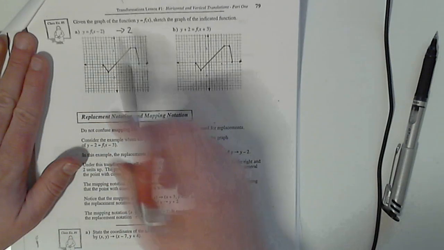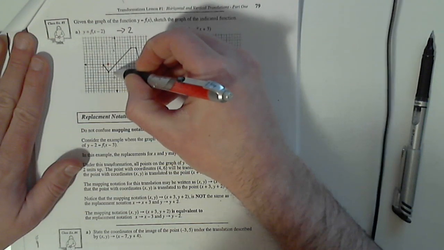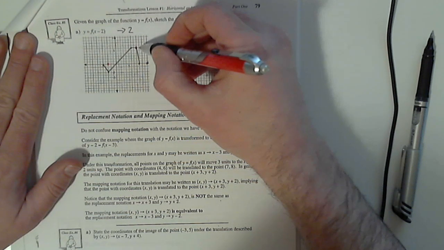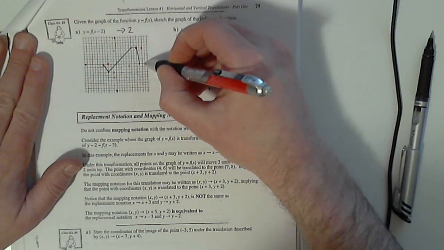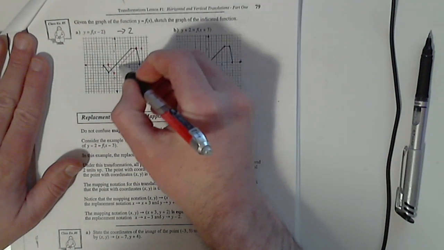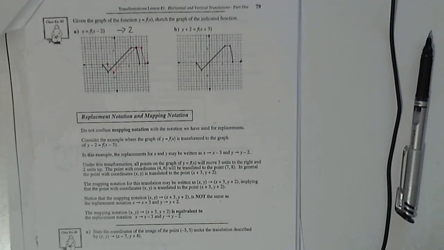So this one's shift everything to the right by 2. 1, 2. That one's new points there. 1, 2. 1, 2. There's actually a point there still, but there's also a point there. And connect the dots in the same way. So that should be that one.